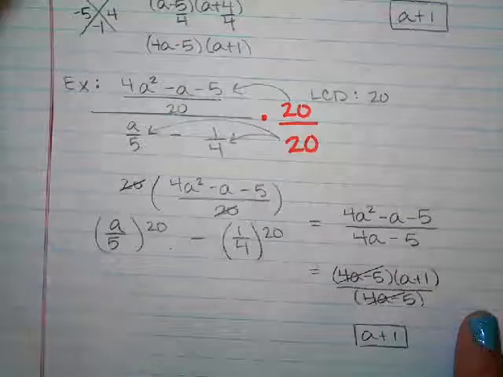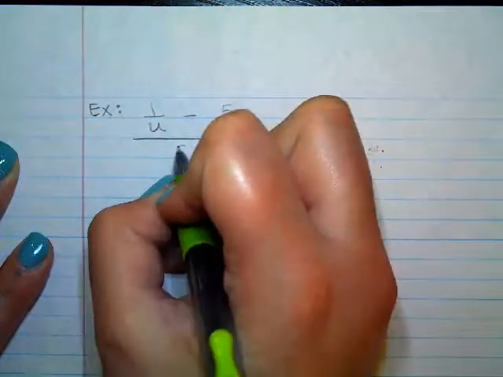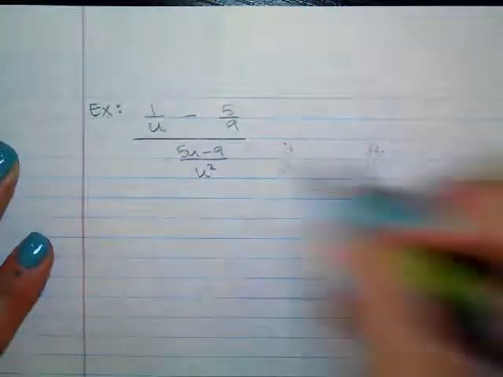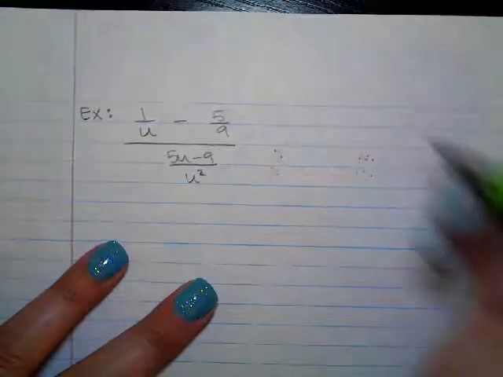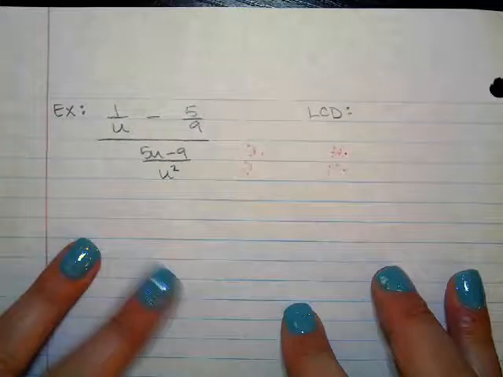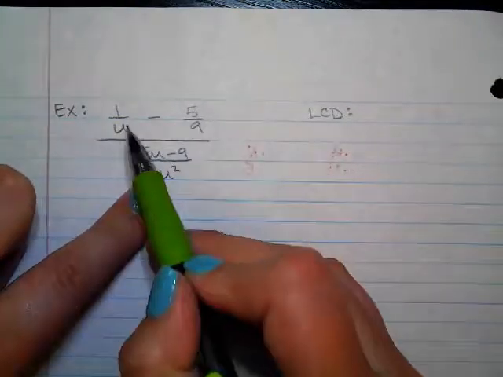Here is the next problem. All right, next example. We're going to have 1 over u minus 5 over 9 divided by (5u minus 9) over u squared. So what we need to do is figure out what our least common denominator is, and we're going to multiply the top and the bottom by all of that. So we have a 9, we have a u, we have a u squared.